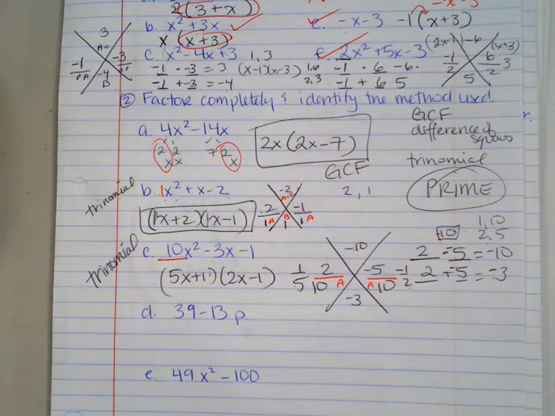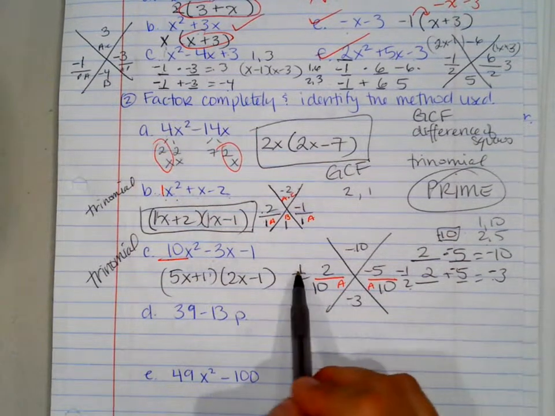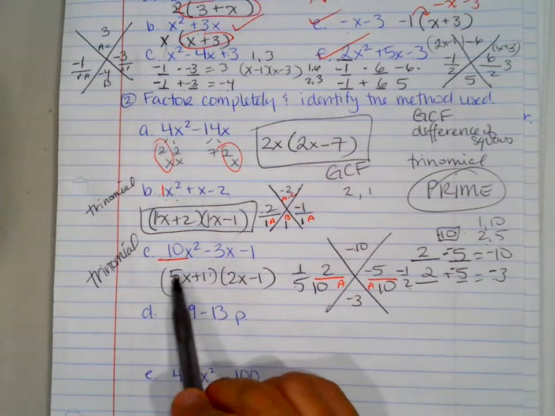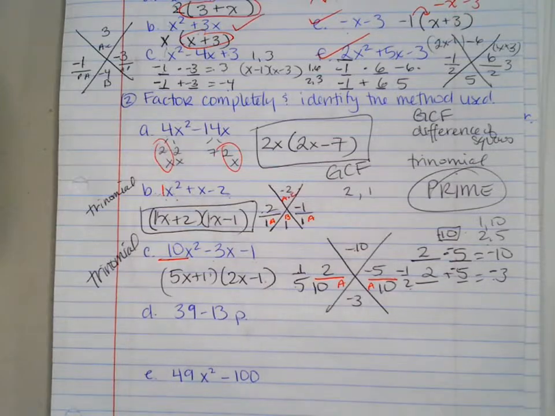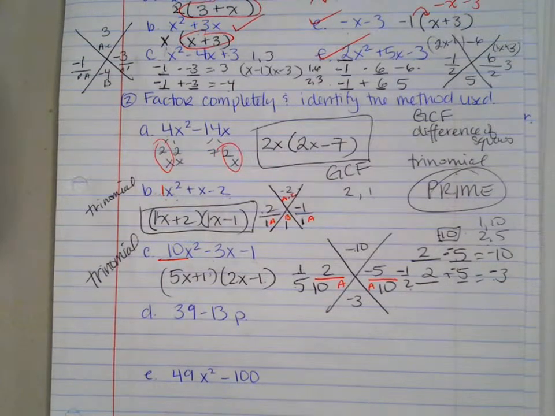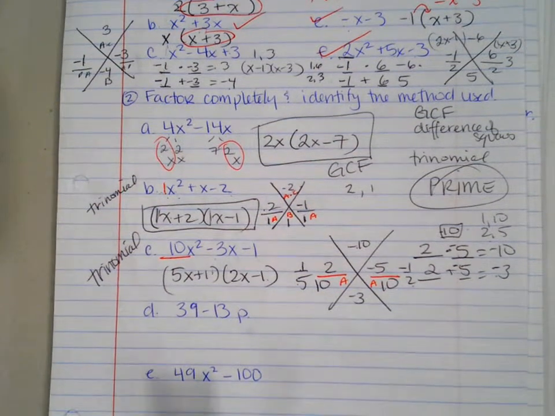Again, no reason to guess. Let's say you screw it up. You put this number and you go 1x plus 5 and you screw this one up and whatever. If you FOIL it out or put it in the Punnett square to check your work, you'll catch it right away. Do the extra step.